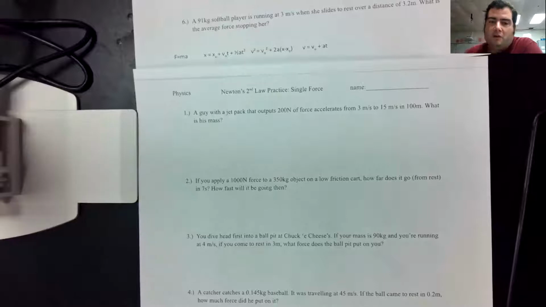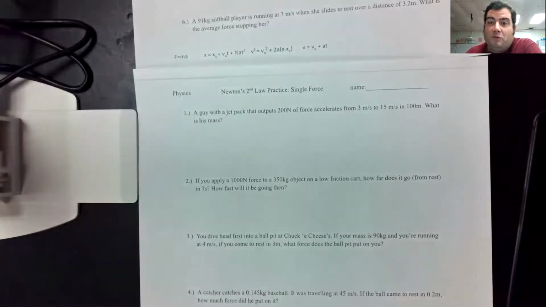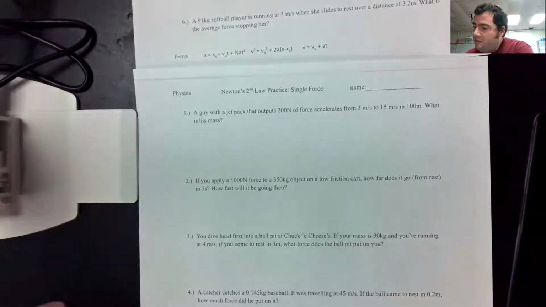The other problem I've done is number 3 here, where it basically asks you to solve a motion problem first, get acceleration, and plug into F equals ma. So I'm going to do one here that requires us to do the opposite. We're going to solve for F equals ma first and then plug into motion. Start every problem basically the same way.